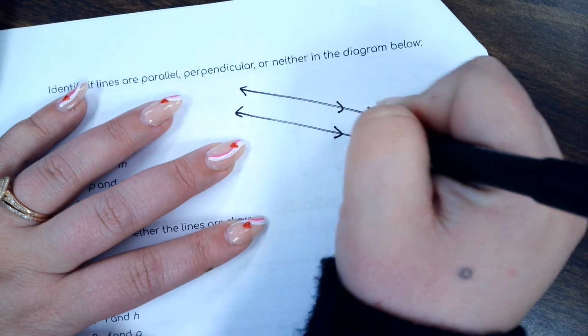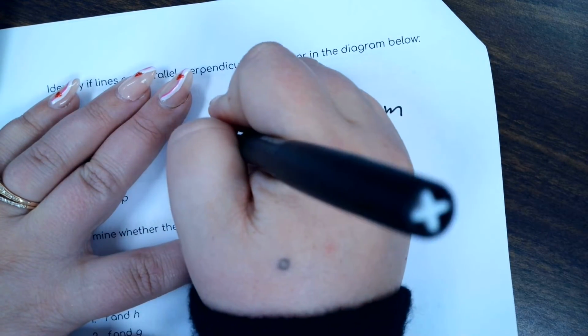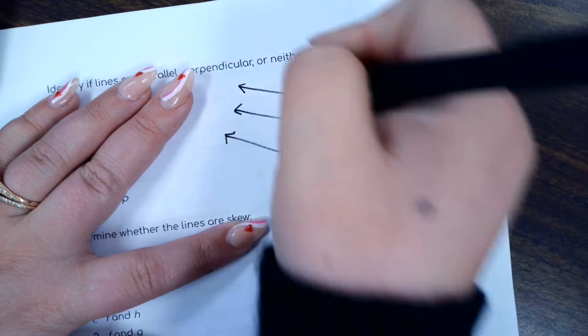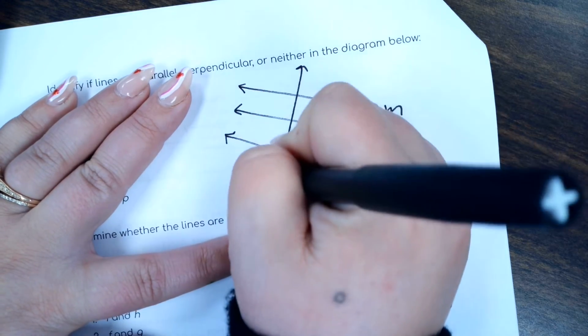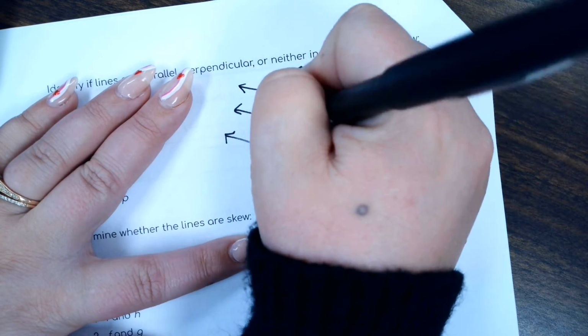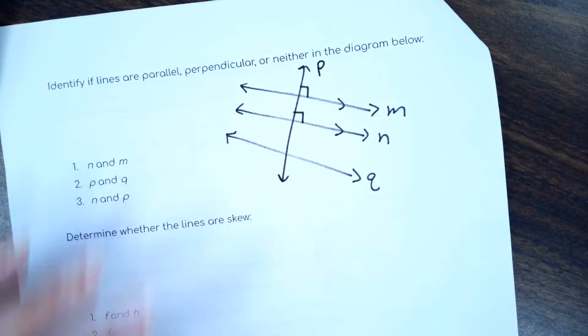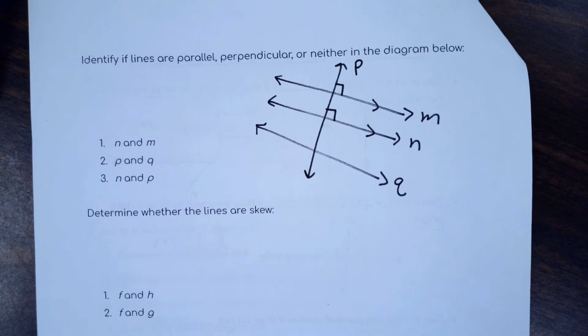So I'll show you once I'm all done. All right, there we go. So go ahead and pause the video and draw that on your paper.